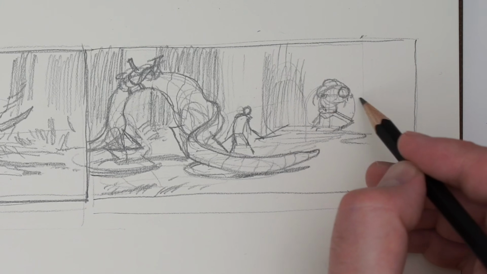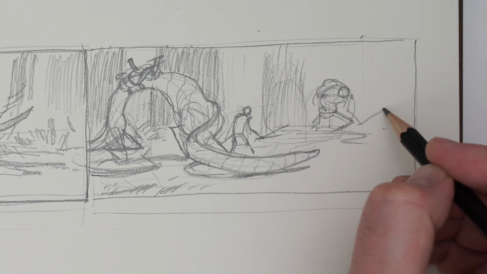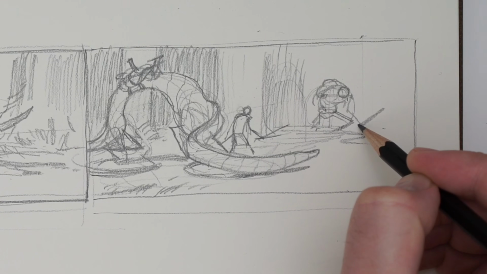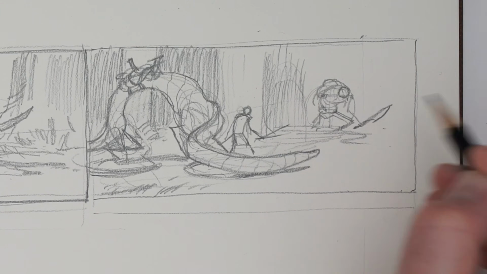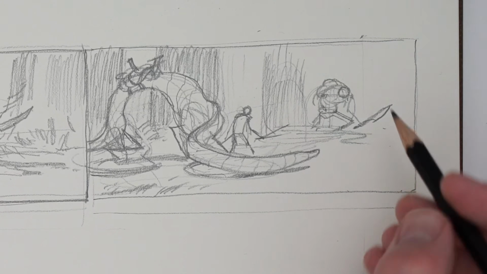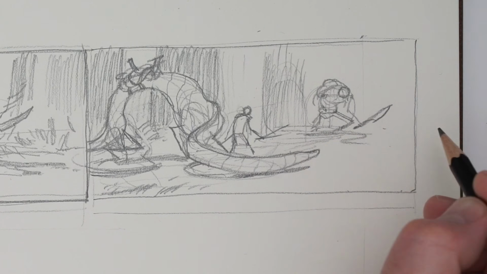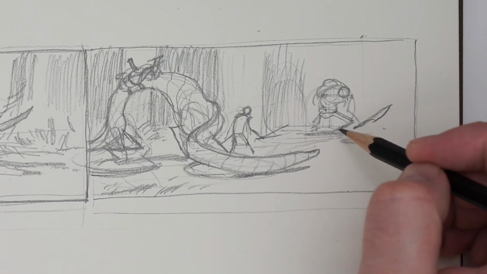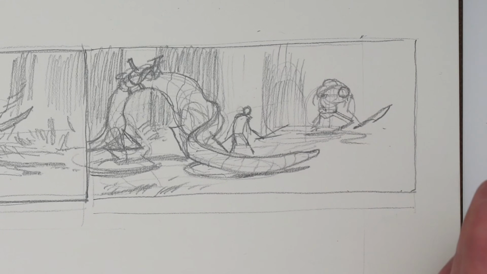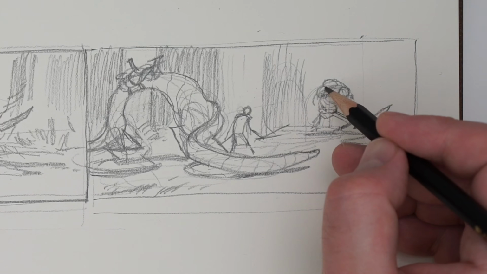Again, got a shoulder here. Sword there. Boom. And what else have we got? All right, define that shadow. As I do the construction drawing, I can move this character up a little bit. I can really sort this out. I just need to get it feeling right.